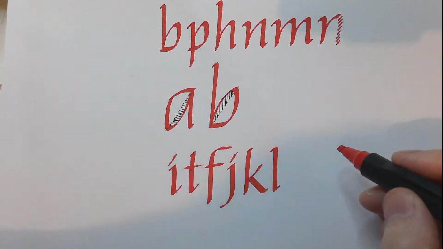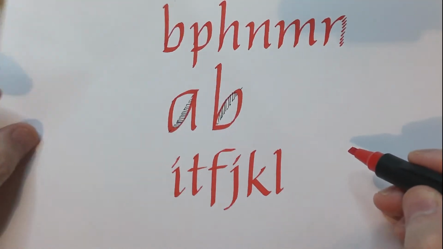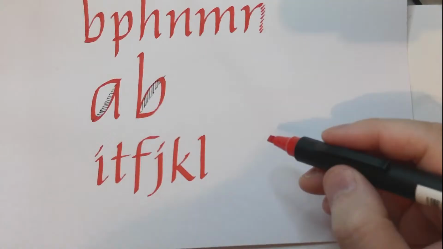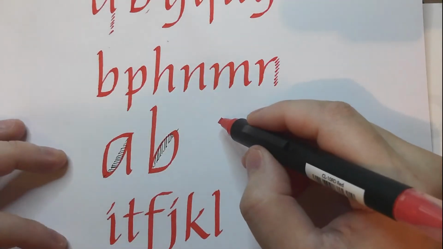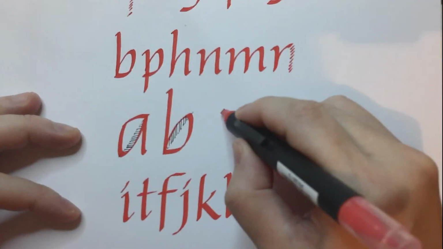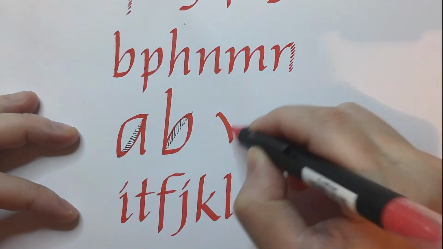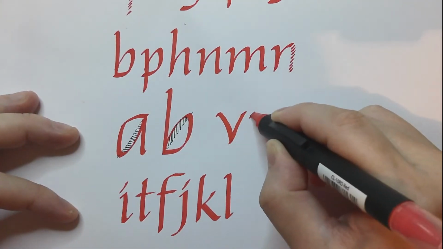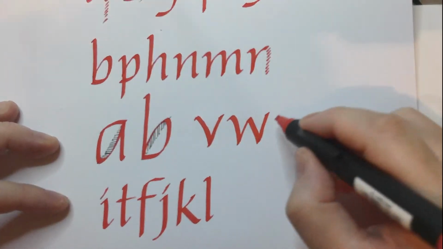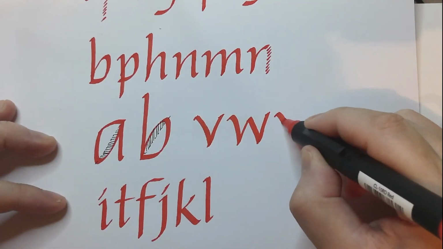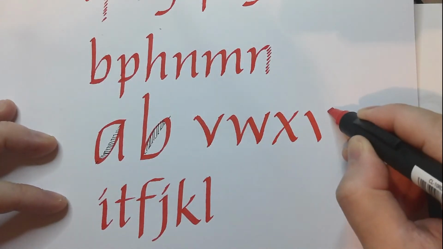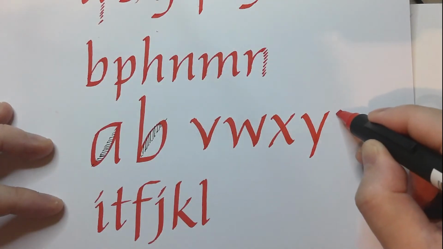So let's take a look at the fourth family. I'm going to put it here so that we can compare. So the fourth family is made up of straight diagonals. So what I mean is, the V here, the W, the X, the Y, and finally the Z.